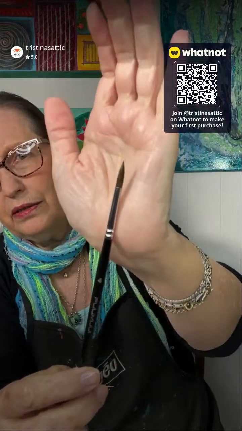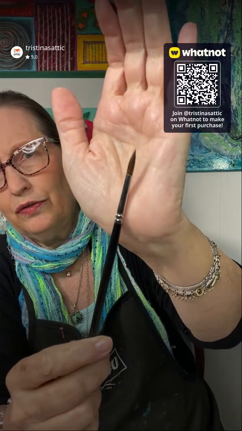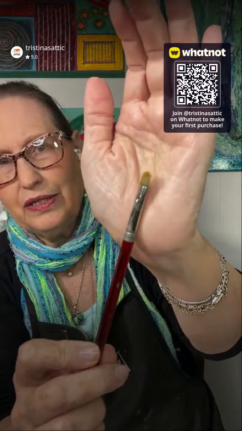Now, the bigger the tiles are that you're going to work on, of course, the bigger the brush you're going to need. But this is just a regular round watercolor brush. A size 4. And another kind of brush that I like to use, because mistakes happen and paint goes where it's not supposed to, is a scrubber brush, a blender brush.